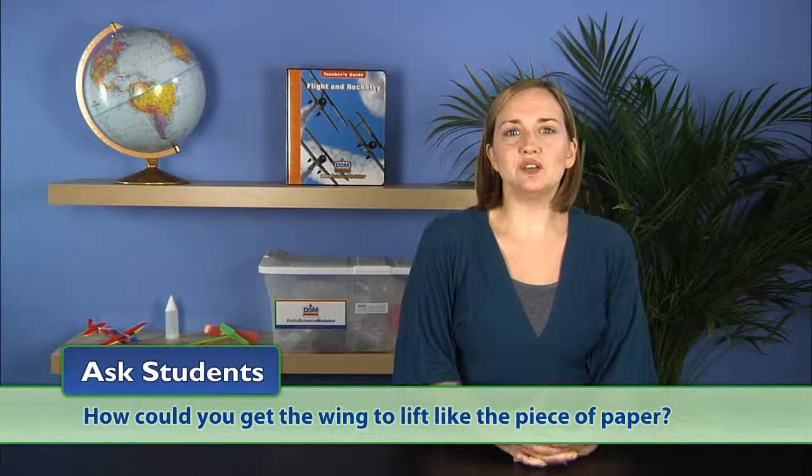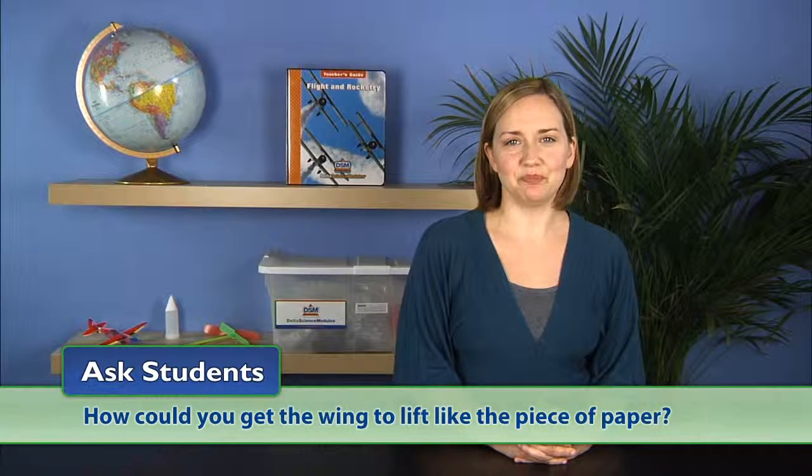The higher pressure of the still air beneath the strip of paper then pushed the strip up from underneath, making it rise. Now have students imagine that the strip of paper is an airplane wing moving through the air at high speed. Then ask, how could you get the wing to lift like the piece of paper? Students should suggest somehow making the air move faster over the top of the wing than over the bottom.